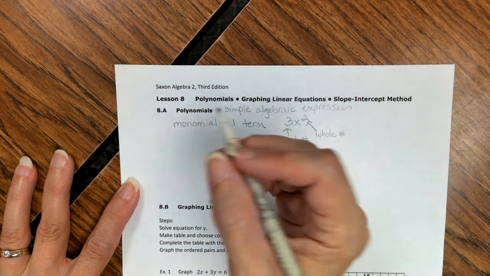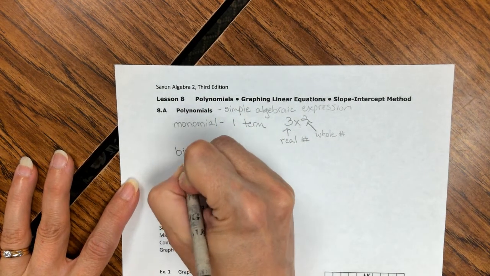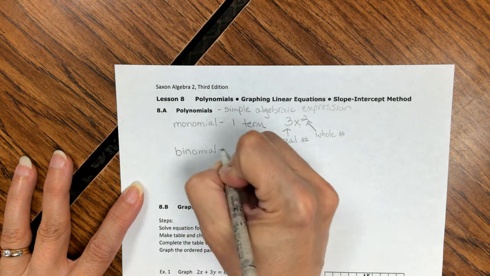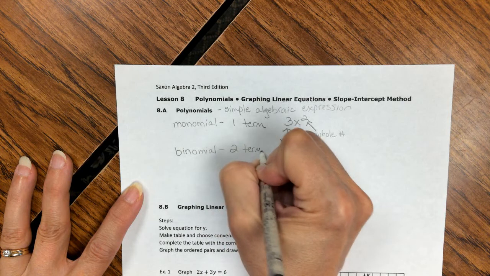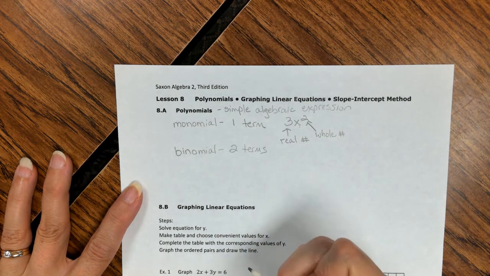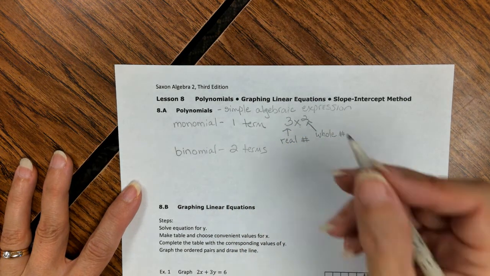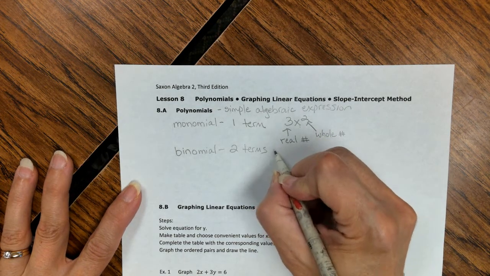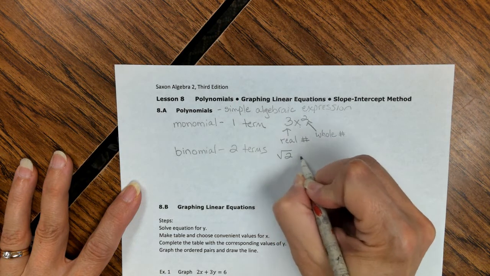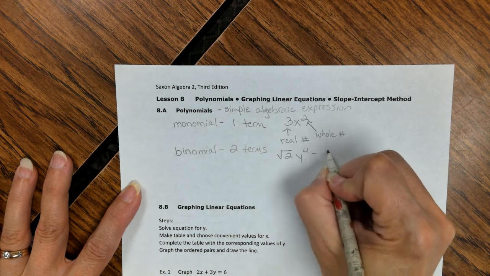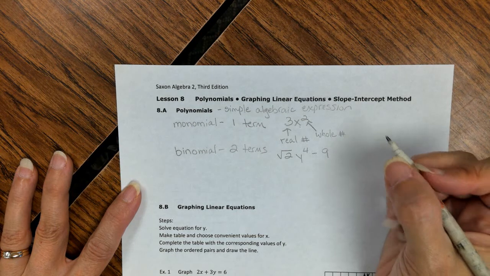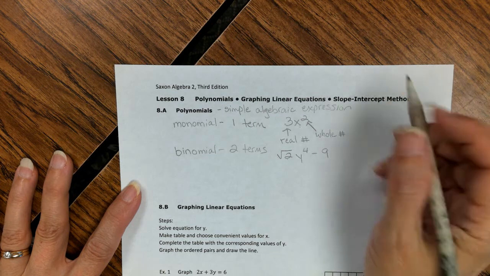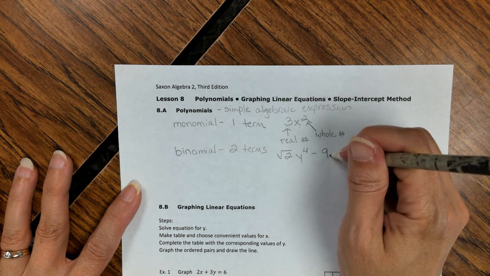Okay, then a binomial has 2 terms, like a bicycle has 2 wheels. Binomial, 2 terms. An example of this could be square root of 2 y to the 4th power minus 9. The coefficient is a real number, the exponent is a whole number, and there's a second term.